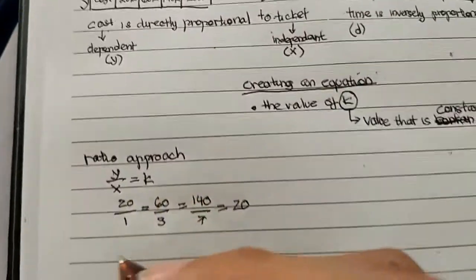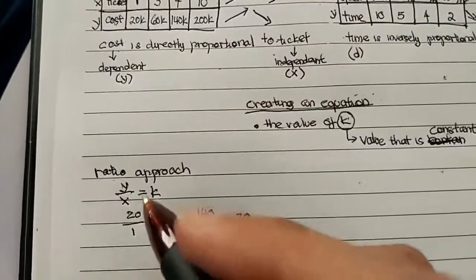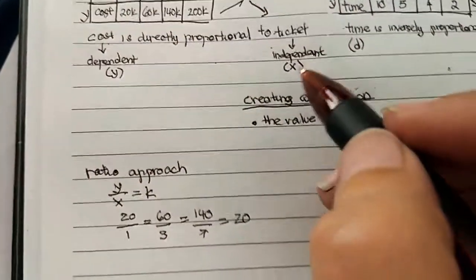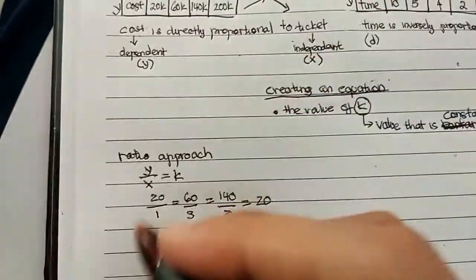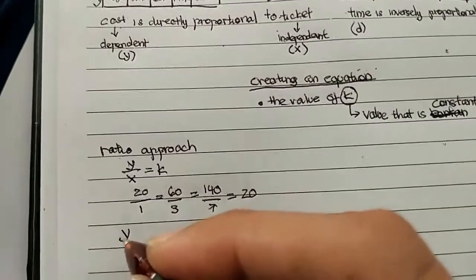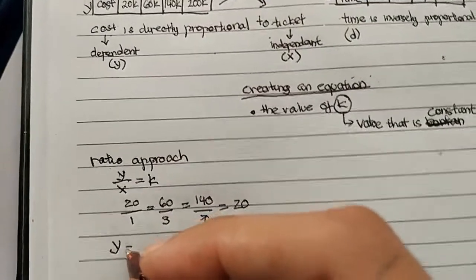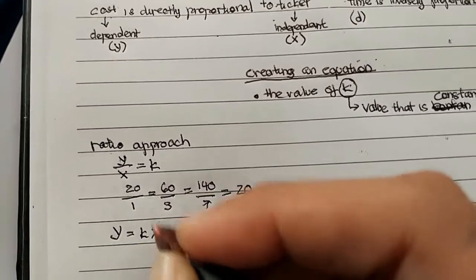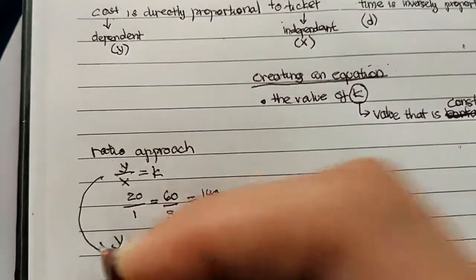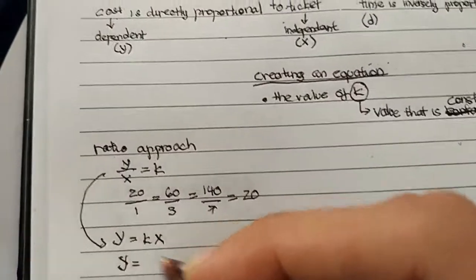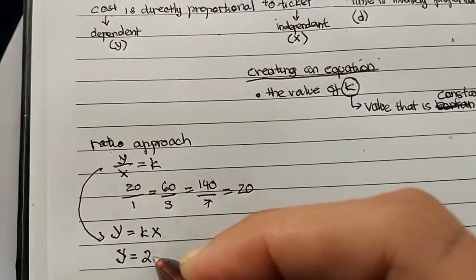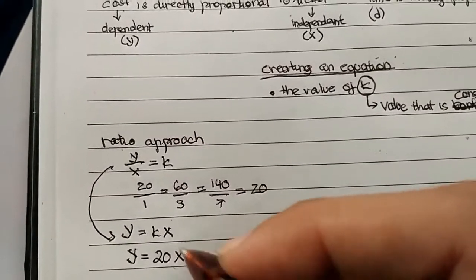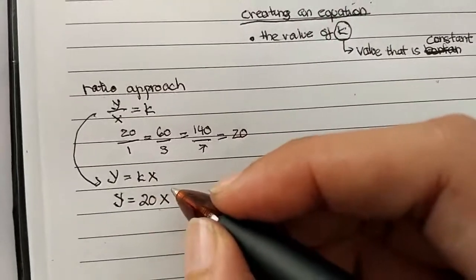Okay, now if I ask you to make an equation that shows cost is directly proportional to ticket, which cost is the y, and then the ticket will be x, okay, then y will be kx from this one. And then because we know the value of k already, we can change it: y is equal to 20x. Look, this one is independent, you can put any number and the result of the y will depend on the value of x.